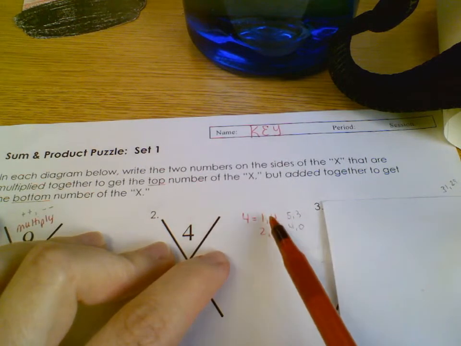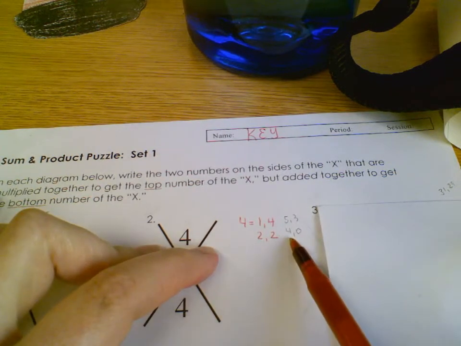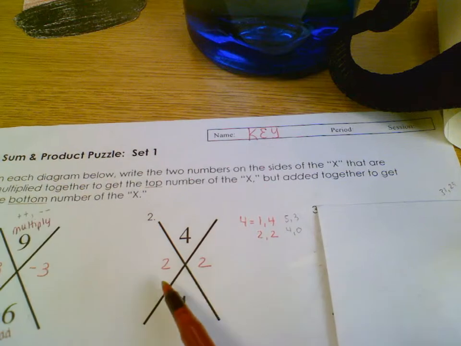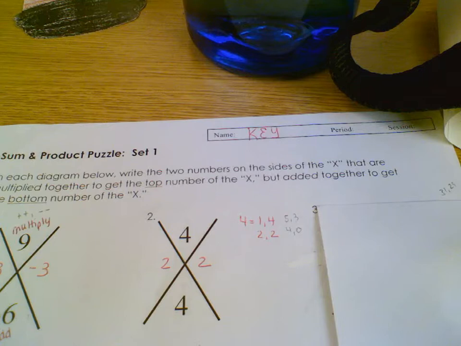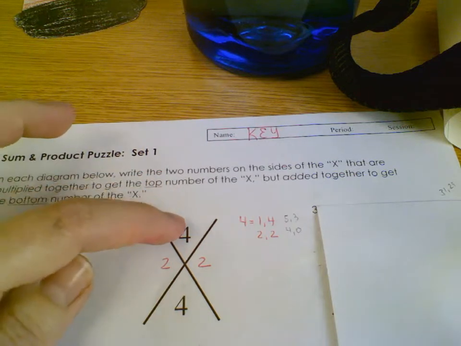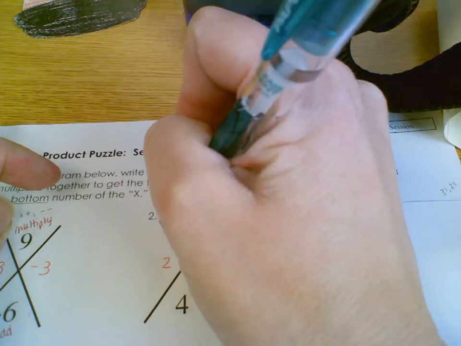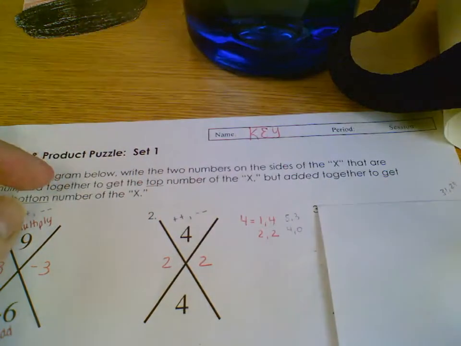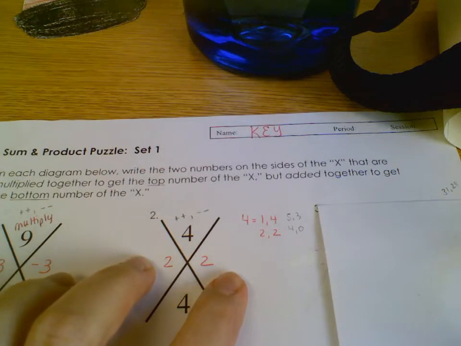When I subtract, I get 3. So that doesn't work. Then I do the next set. 2 and 2 adds to 4. So right away, I know that my answer is going to be 2 and 2. Then I would come over and look at my signs. I need this to multiply to positive again. So that means if it's multiplying to a positive, both of them have to be the same. And since I need a positive 4, that means I want both of them to be positive.